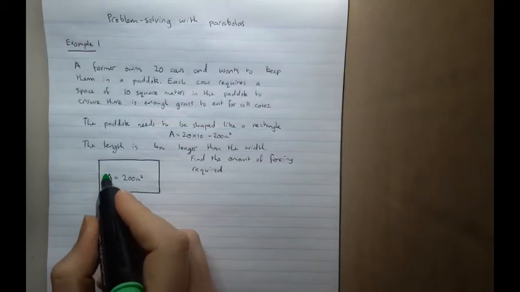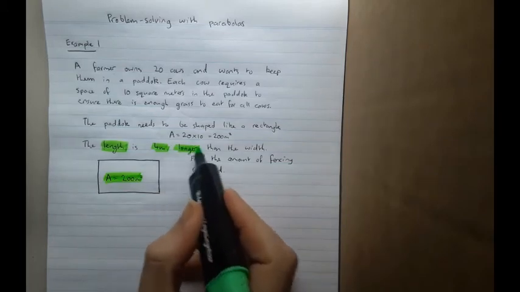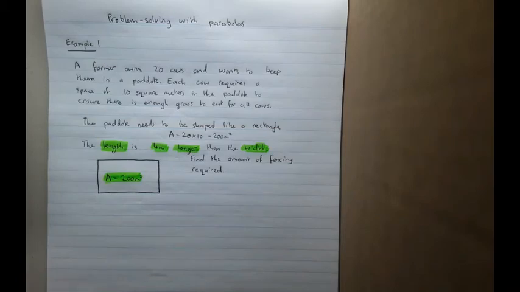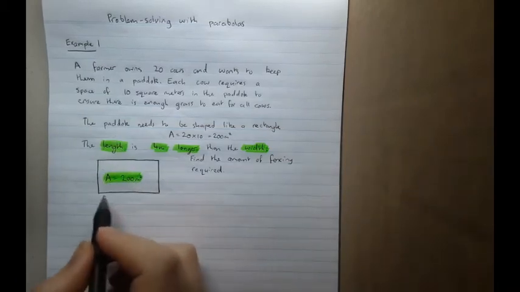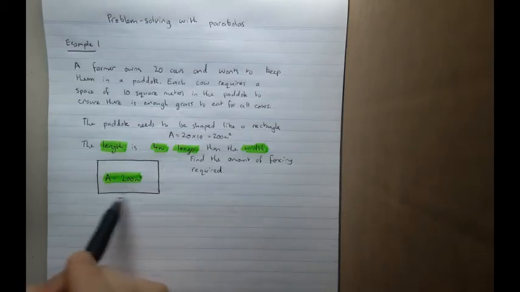Okay, so there's a number of things in this question. So we're going to highlight the important information. We know the area is going to be 200 meters squared, and we know the length is 4 meters longer than the width. Okay, so we said our length is going to be this way and our width this way, so we're going to have to change it back to what I originally said because the length is longer, clearly.